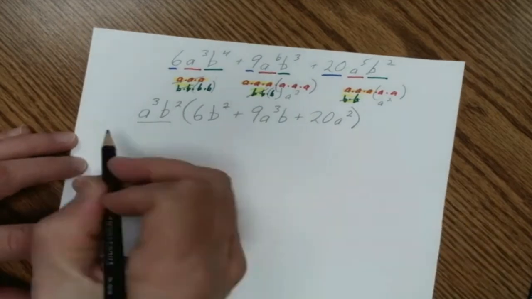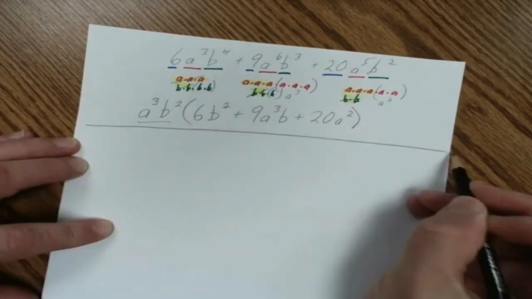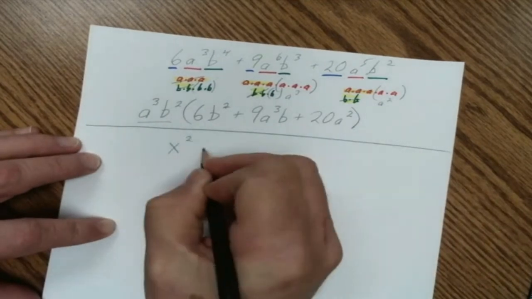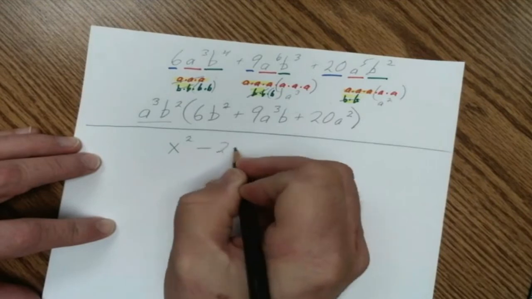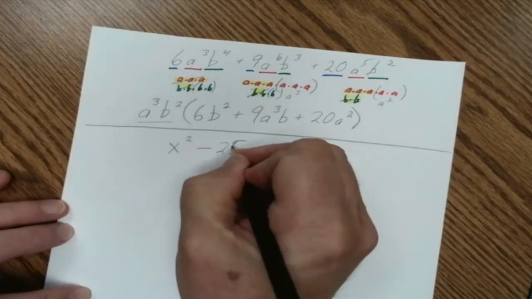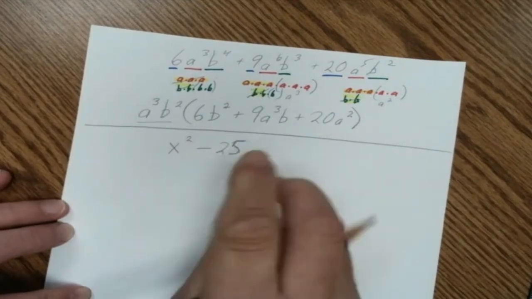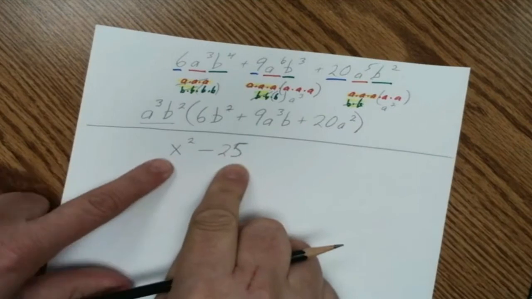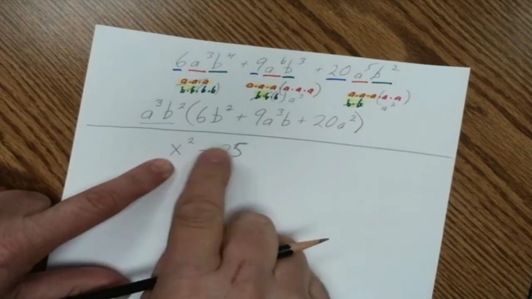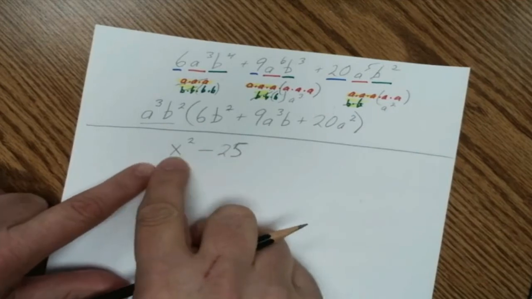This is a shortcut in factoring if you can recognize it. Let's say we have x squared minus 25. Okay, these are both squares. So what do I mean by squares? That means both of these are a number that I can multiply by itself and get. And it's being subtracted. The second square is being subtracted from the first square.